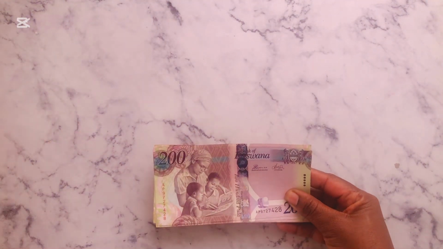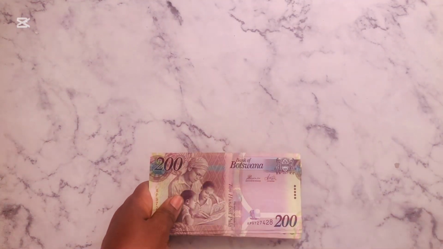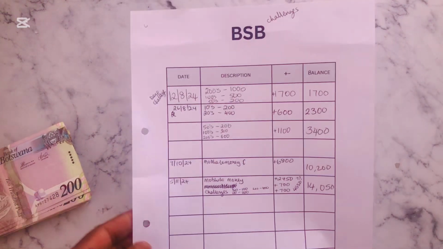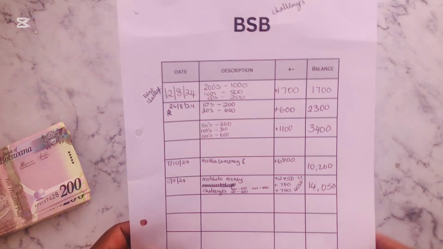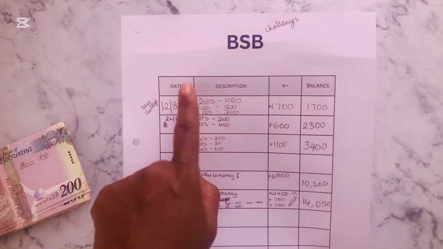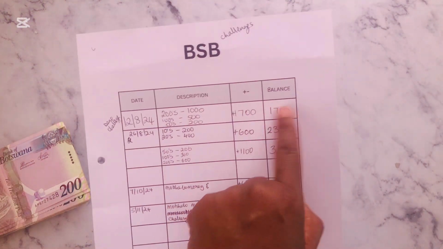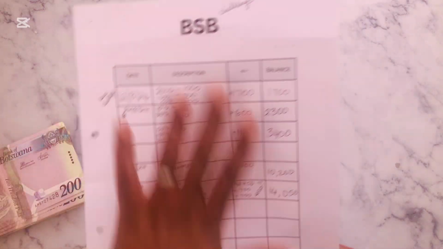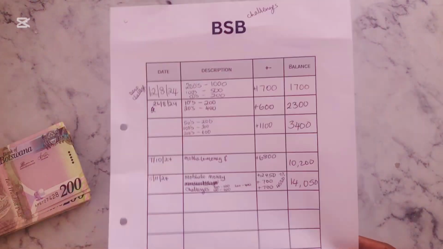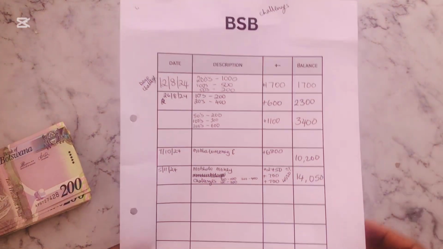So I was just trying to show you that I had a comment, and they were like, do you keep all of this money in one account? For me, it would be way too overwhelming. You can just have one sheet like this, maybe the layout wouldn't be like this, but you would have a date, what the money was for, and the balance in the account. This sort of gives you an idea, just to keep track of the money that is in the bank.